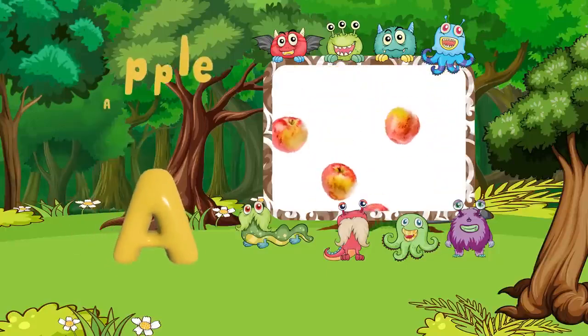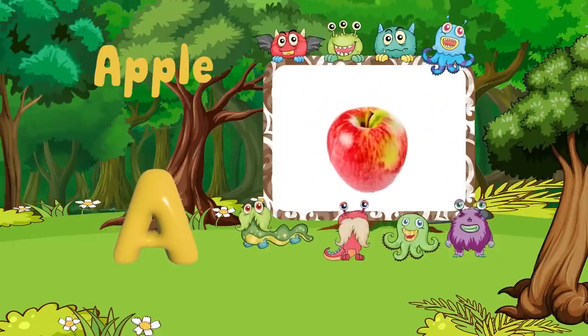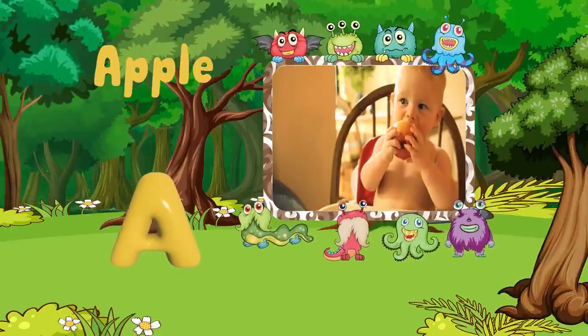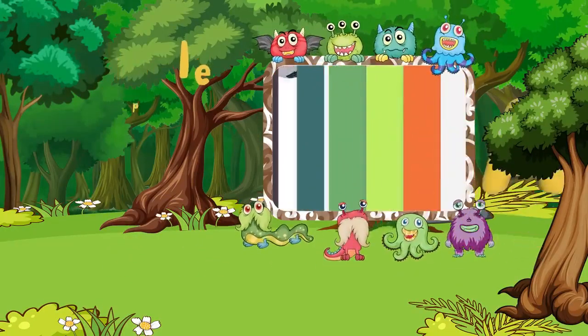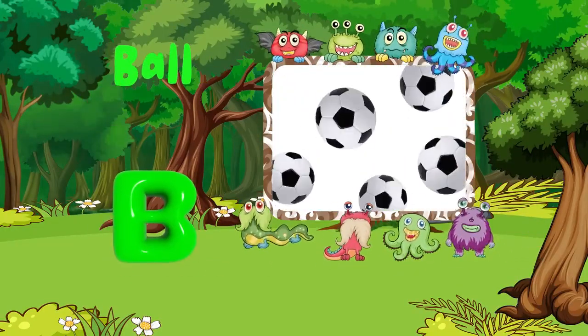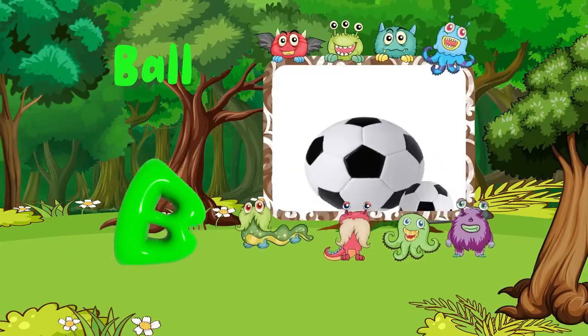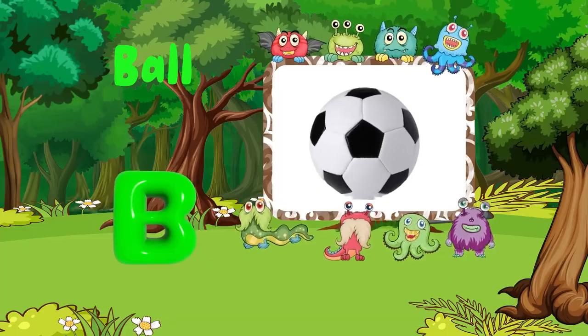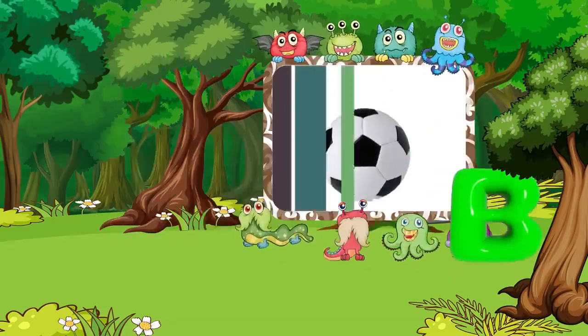A is for apple. Apple. A is for apple. B is for ball. B, ball. B is for ball.